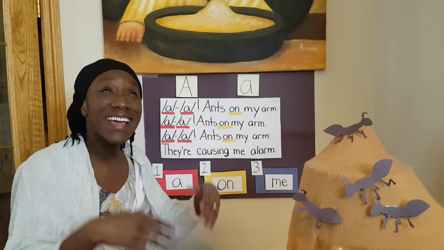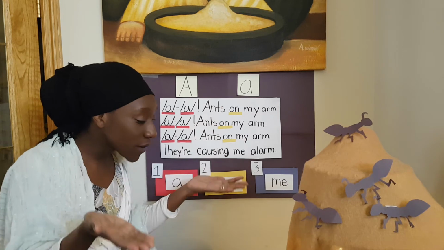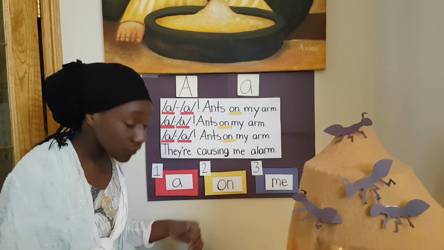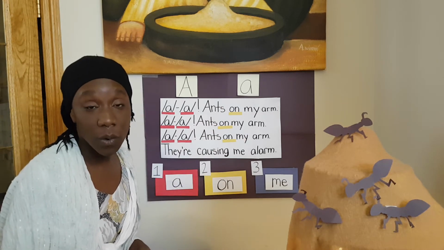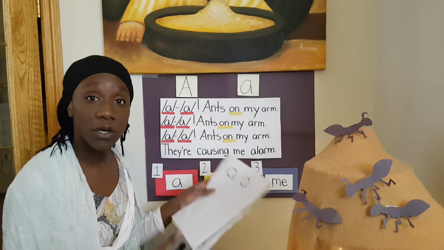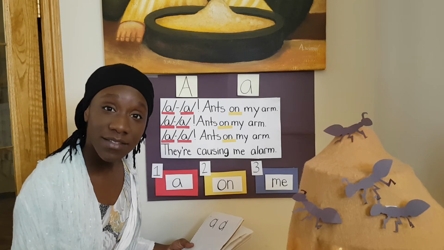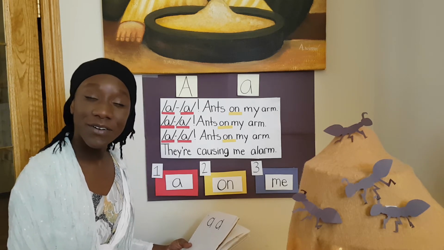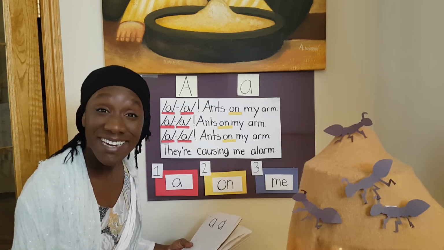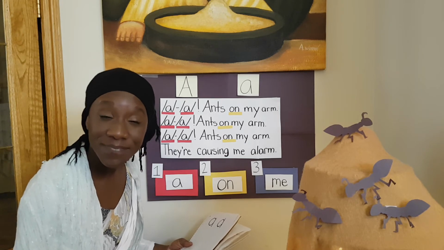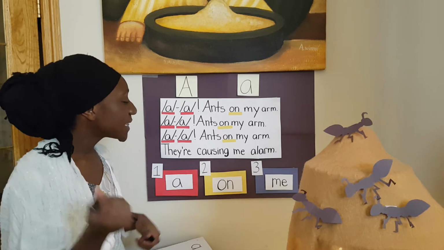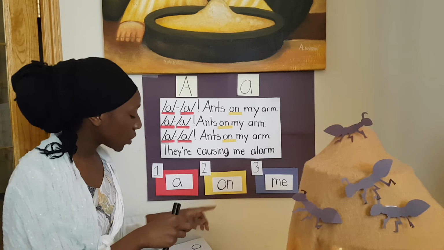Since we wrote the word up in the air, we have to write it down somewhere. Like I had told you before, I'm going to use my notebook to do my writing today. What writing material are you going to use? Wonderful. Can you show it to me when you're done, even if it's invisible? Thank you. Let's begin by writing the letter O.